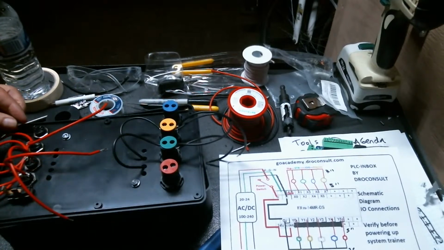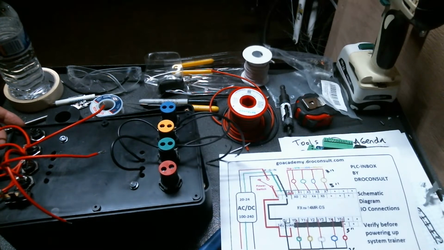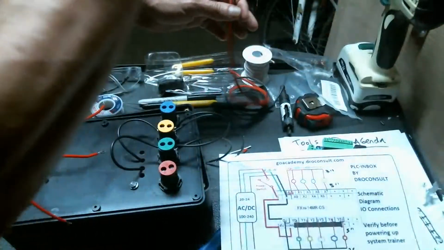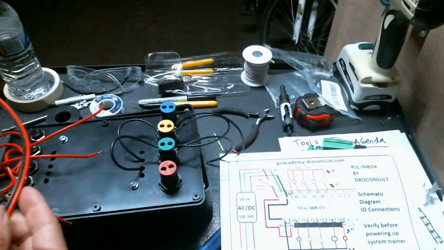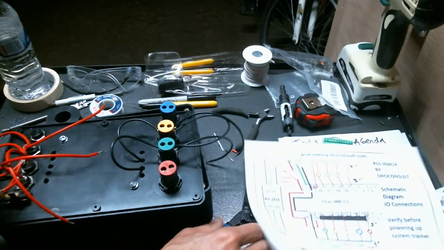My soldering gun is heating up, and while that happens, I believe I need another couple of wires. I'm going to cut a couple of wires here. I've been cutting them around 7 inches, and that's pretty much what I need, 7 inches, more or less.